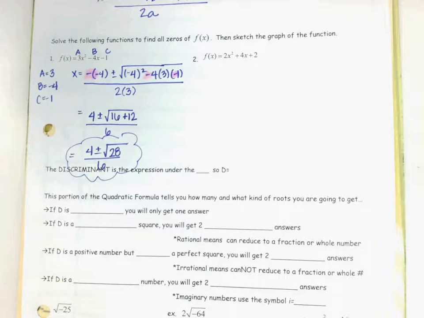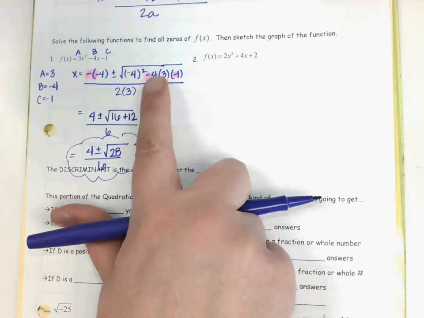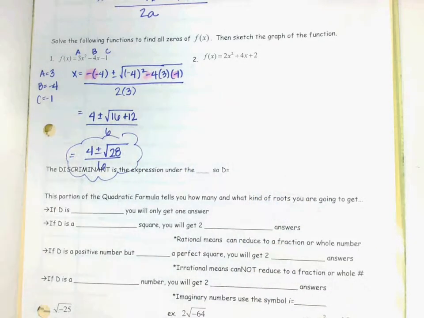But out of all of my perfect squares, what can 28 divide by? I multiplied the -1 and the -4, and they became positive. So I'm multiplying those. So 4 times 3 is 12, times 1 is still 12. Okay, so what perfect square can 28 divide by? 4. Okay, now what's the square root of 4?